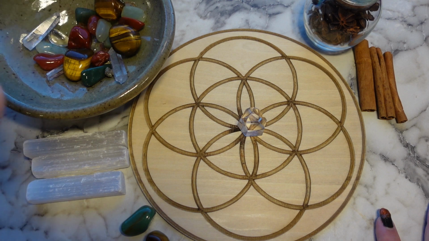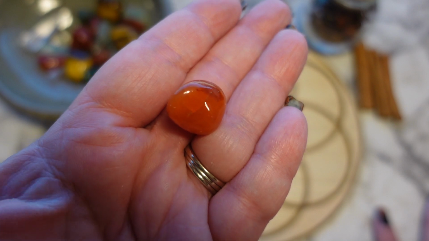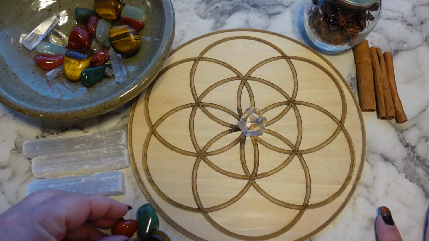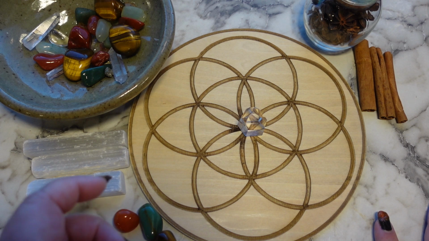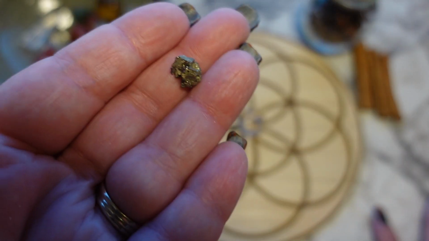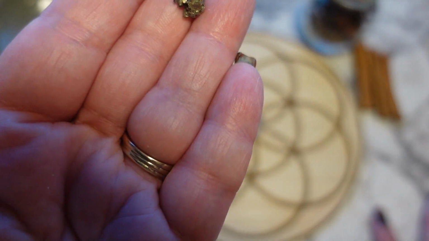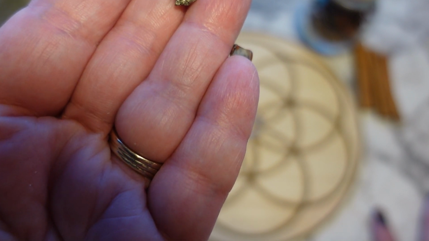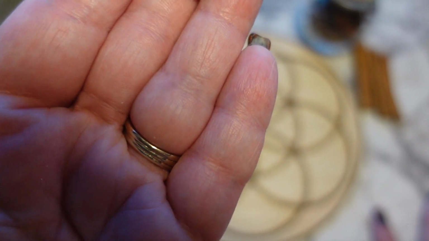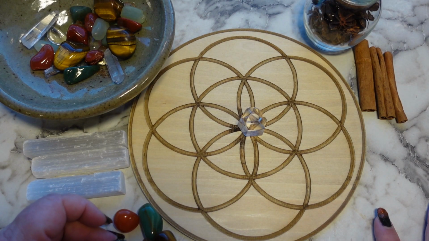And let's see, carnelian helps with opportunity and luck, and it's good for motivation. Oh, I already said good luck. Let's see, what's having good luck? Pyrite, I've got these little pieces. Pyrite's good for abundance, attracts good luck, guides you towards success. It helps with motivation and manifestation.